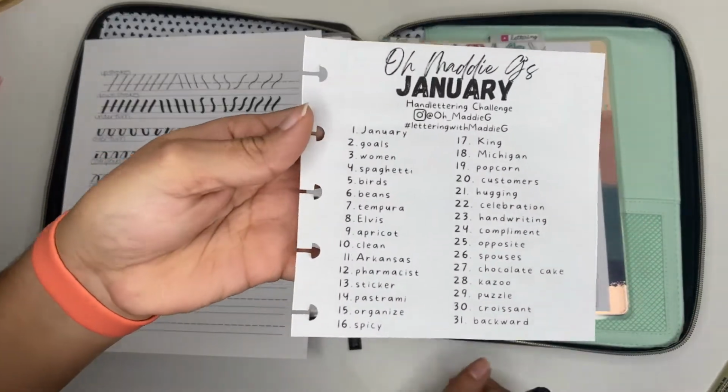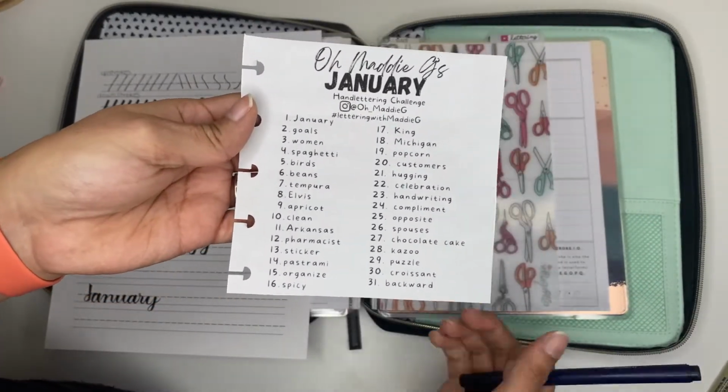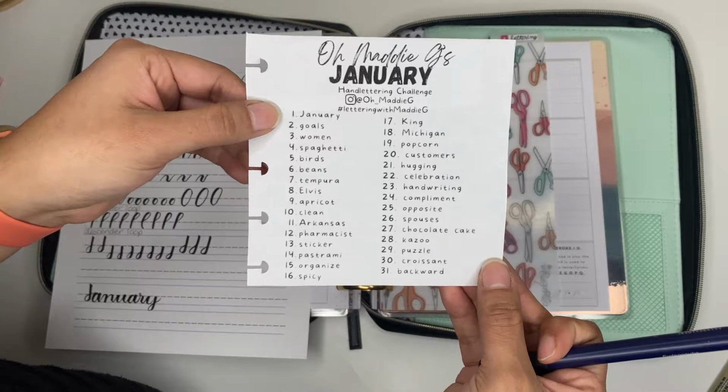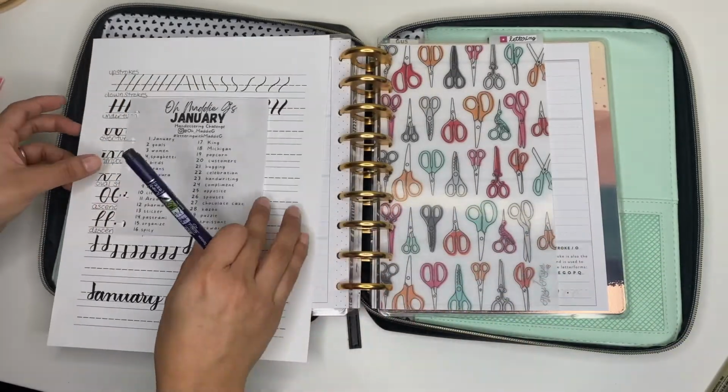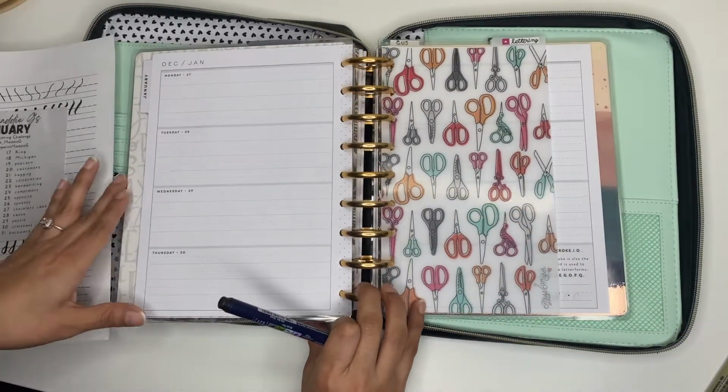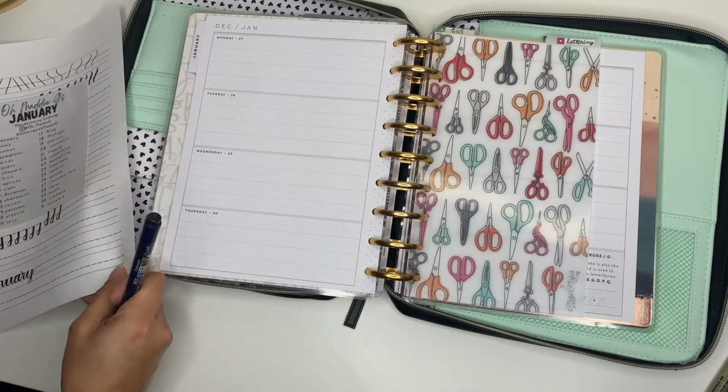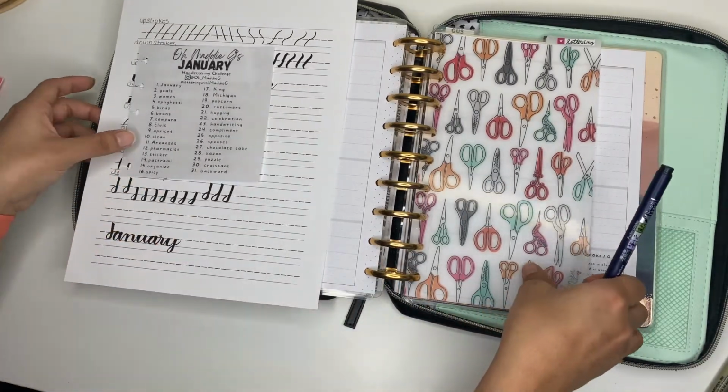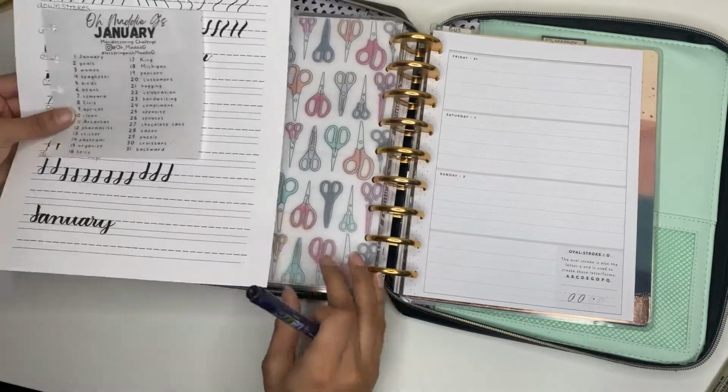I also have right here the lettering challenge that we're going to be doing in January. We're going to be starting with the word January, and I'm going to be walking you through a step-by-step guide on how to form these letters and words. So let's get into it.